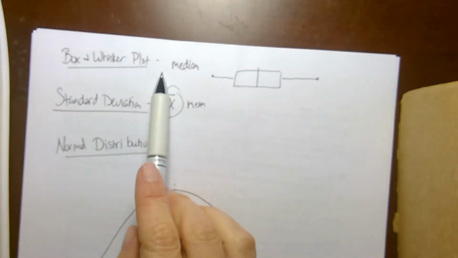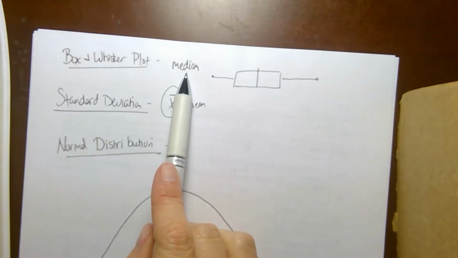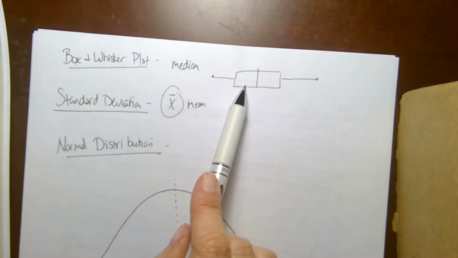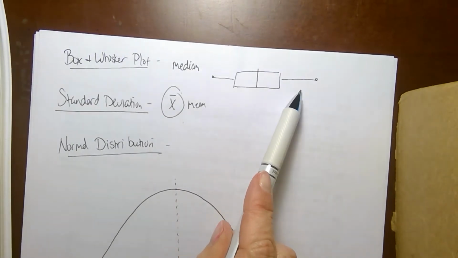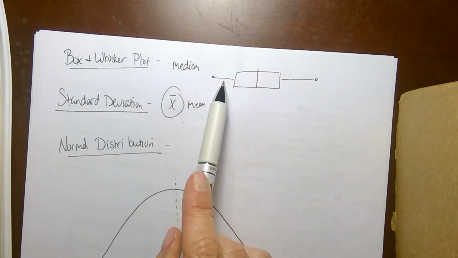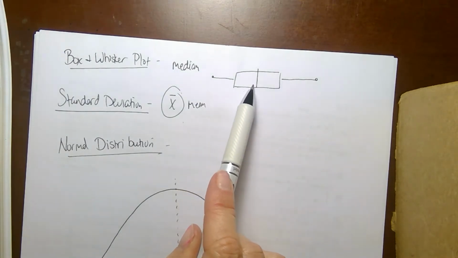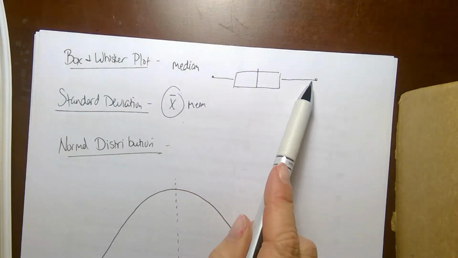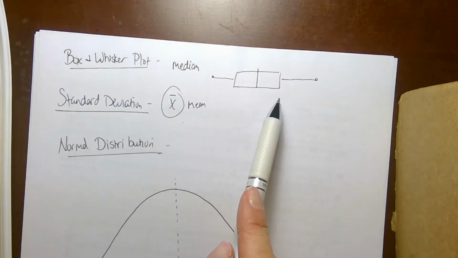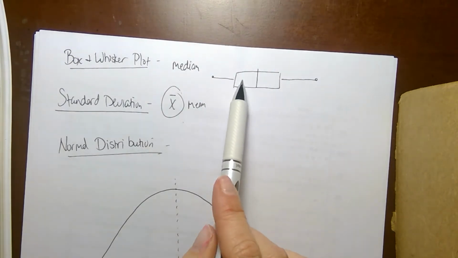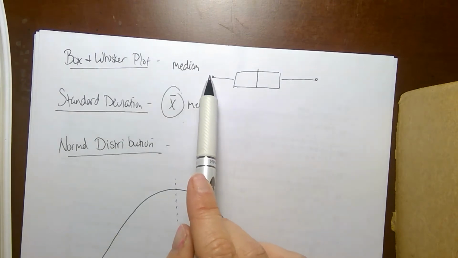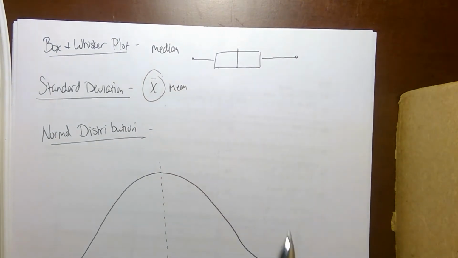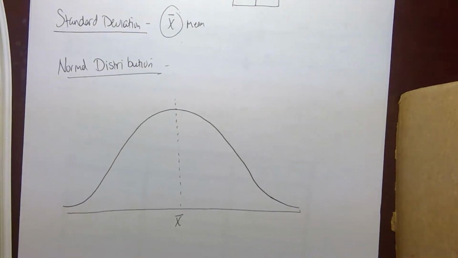When I do a box and whisker plot, I'm talking about the median, and then I've got quartiles. I've got my first quartile, second quartile, third quartile, and fourth quartile, which correspond to the first quarter of the data, the second quarter, the third quarter, and the fourth quarter. Again, roughly, I've got 50% of my data right here in the box, and the other 50% is evenly distributed amongst the whiskers. The length of the whisker shows how spread out it is.